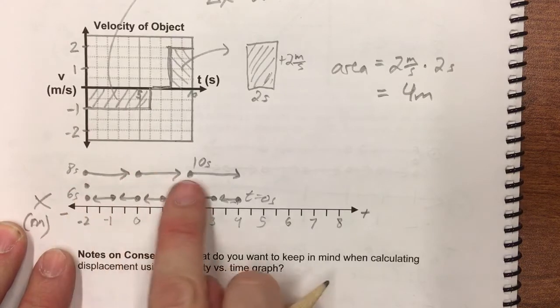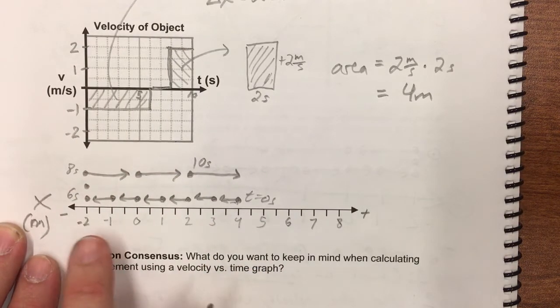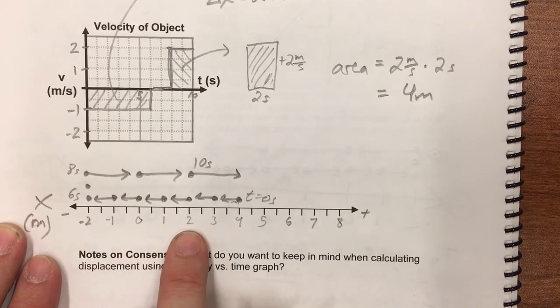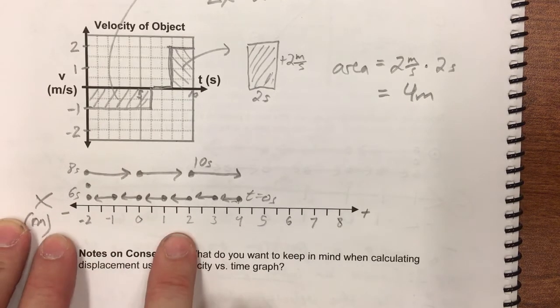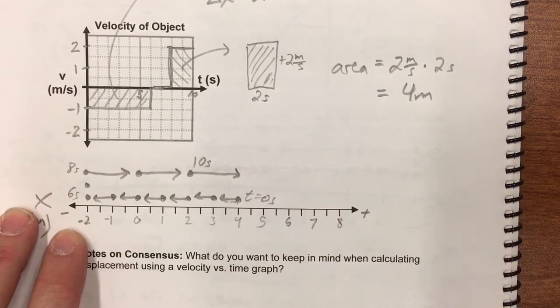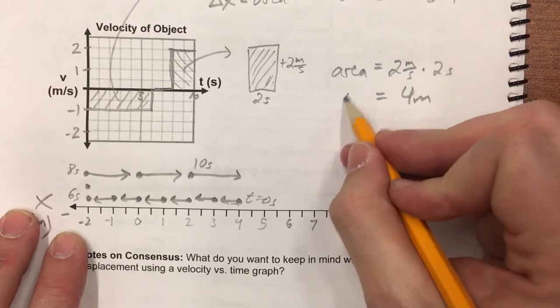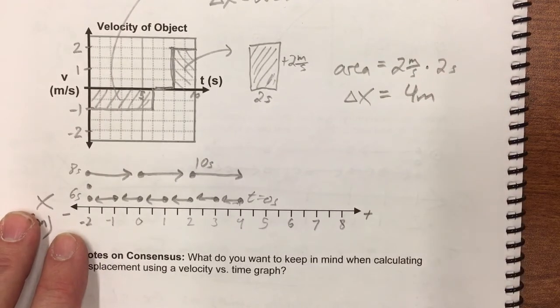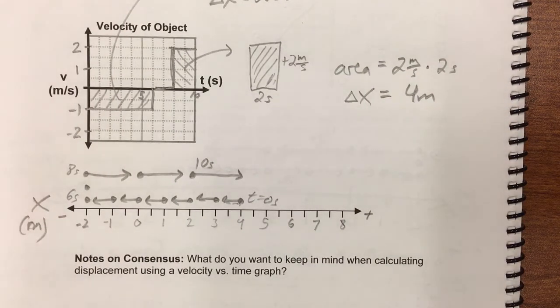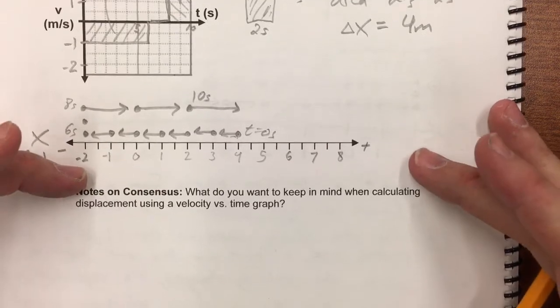From 8 seconds to 10 seconds, how far does this thing go? Well, it starts at -2, 1, 2, 3, 4, and ends at 2. So that is also consistent. That displacement that's traveled is equal to the area again in this case. So I could remind myself of that. So the question is, why does this work? I'll include an explanation of that down here.